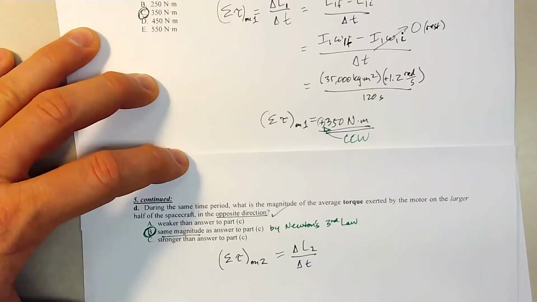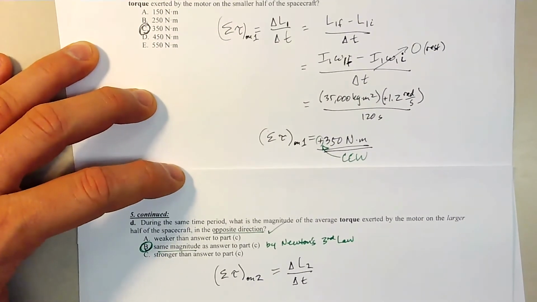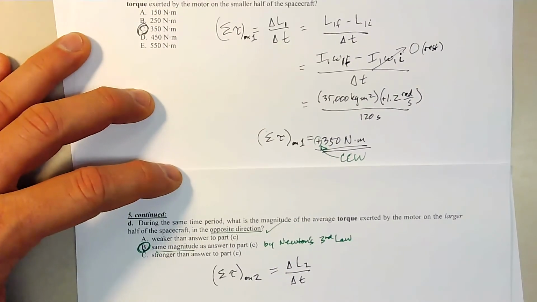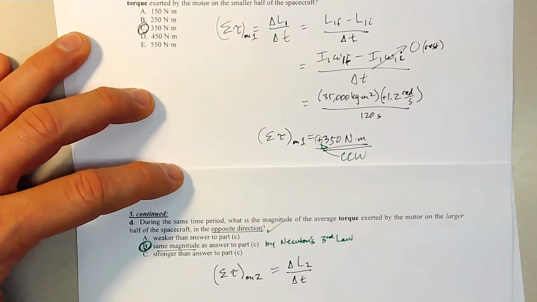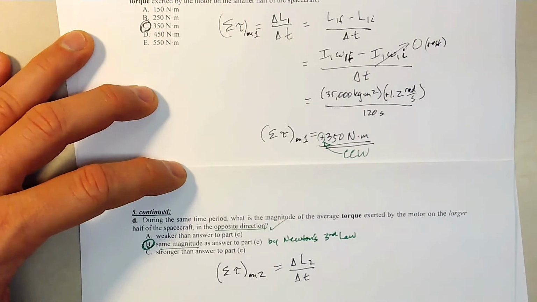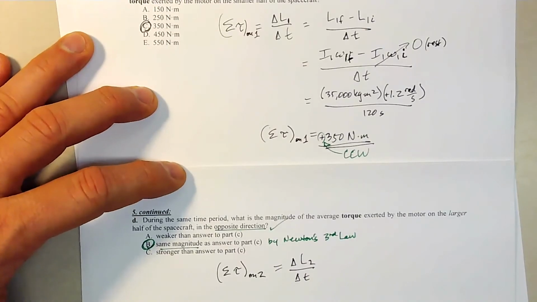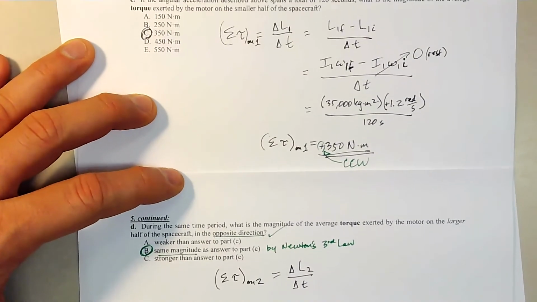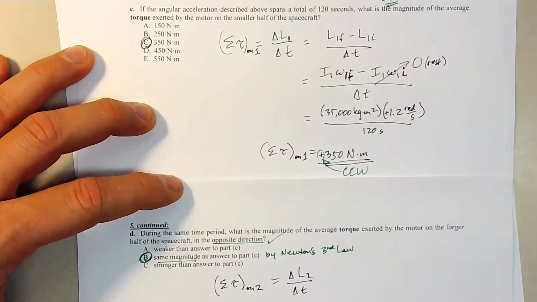There's no way that a force or torque exerted by one part of the spacecraft on the other can act in one direction for a different length of time than in the other direction. It's a simultaneous interaction.